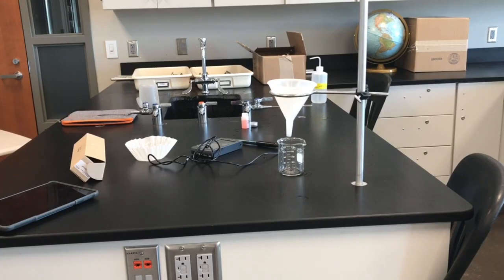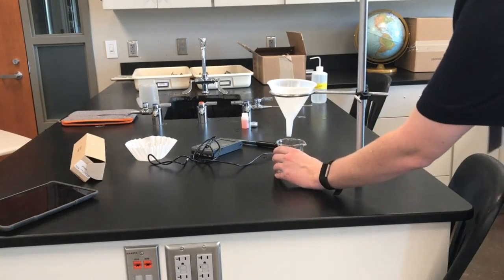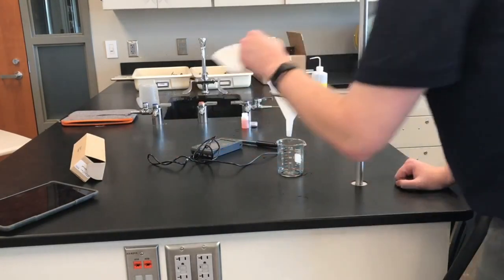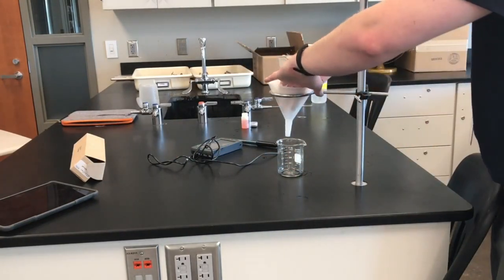Okay, so this is going to be our setup for part 2. It's going to be very similar to the same setup that we just did, but now we're going to be using soil B. So once I've cleaned out everything, I'm going to replace a beaker under the funnel. I'll put on a new coffee filter.